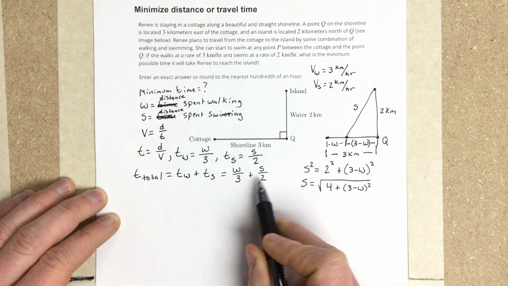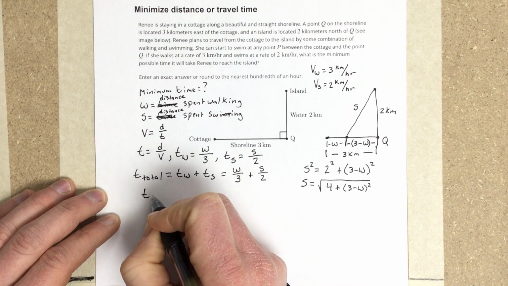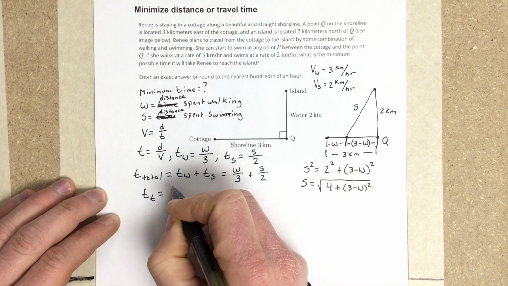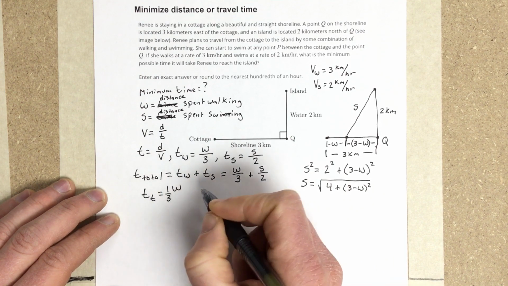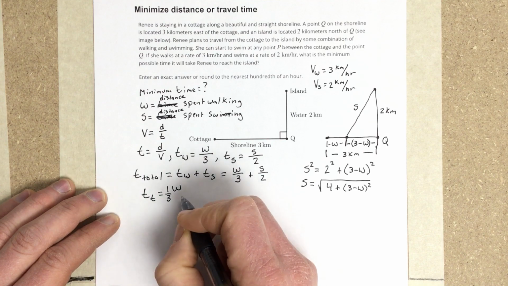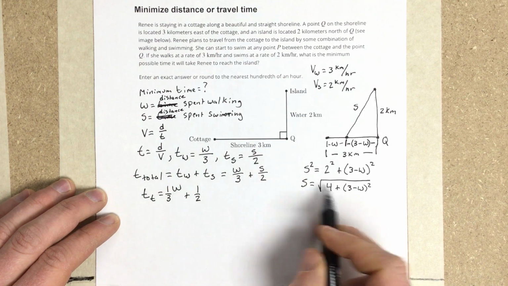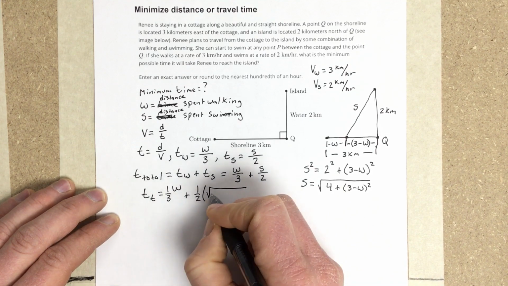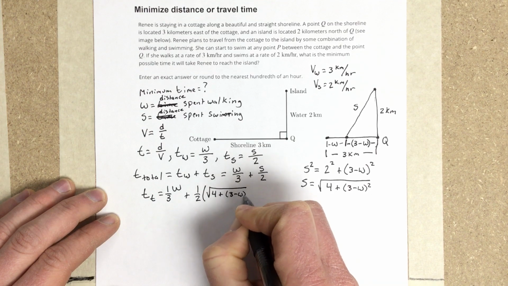So then I can resubstitute that in here, and I can write this as the time total is equal to w over, we're going to actually write this as 1/3 w, and then plus 1/2, and then we'll substitute that in for s, so that'd be 1/2 times root 4 plus (3 minus w) squared.